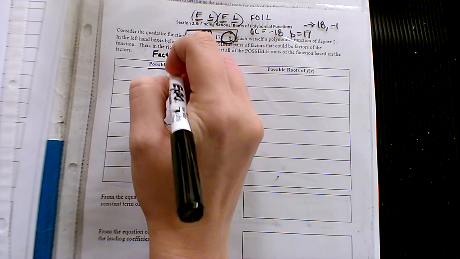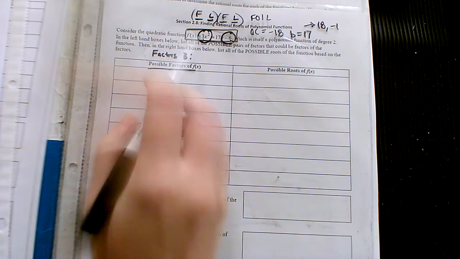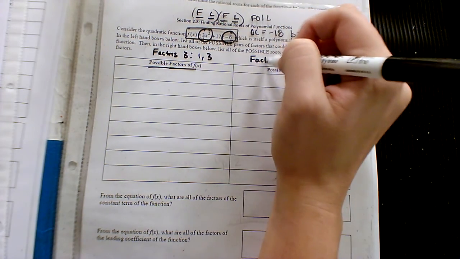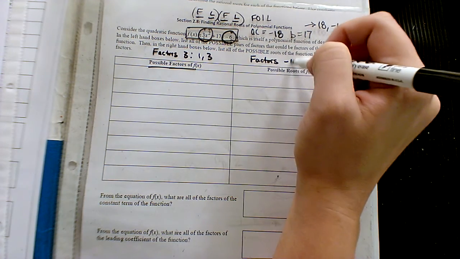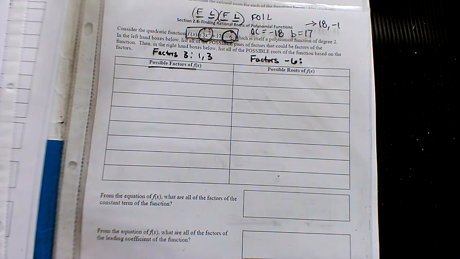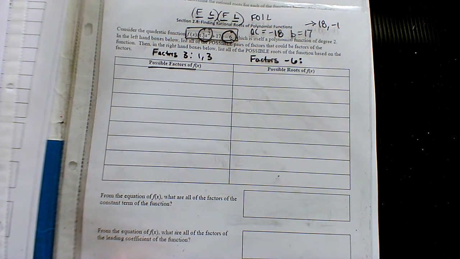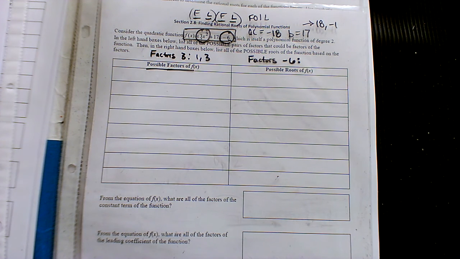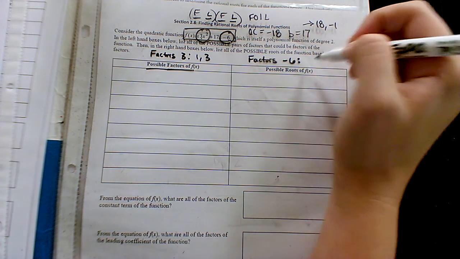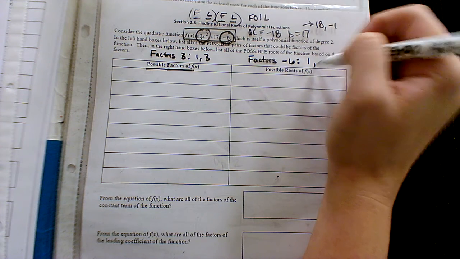So, let's go ahead and list some factors of 3, which is the leading coefficient. What are two numbers you can multiply together to get a positive 3? 1 and 3. What about some factors of negative 6, which was our constant term on the end? Two numbers that multiply together to get negative 6. 1 and 6.